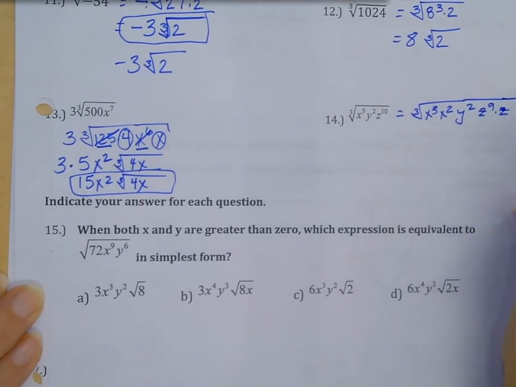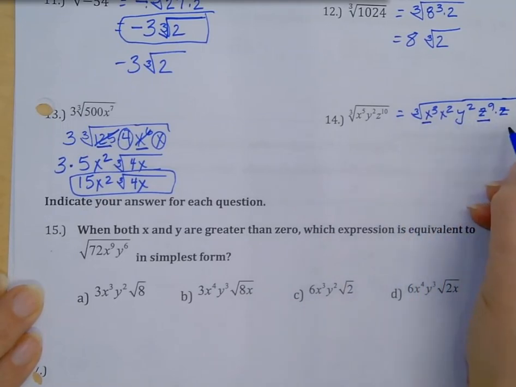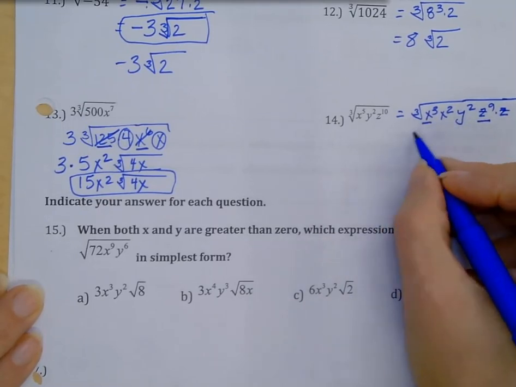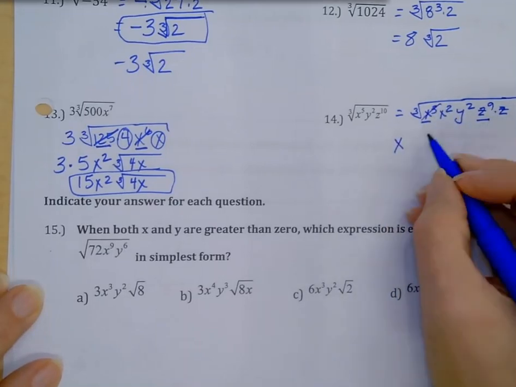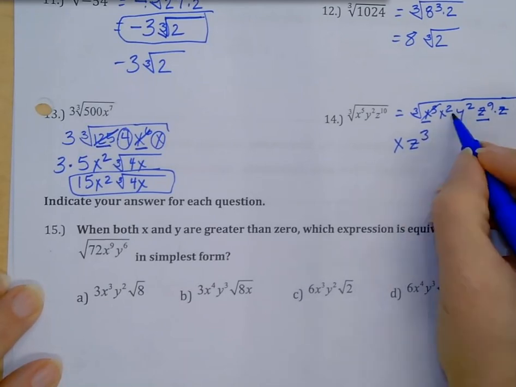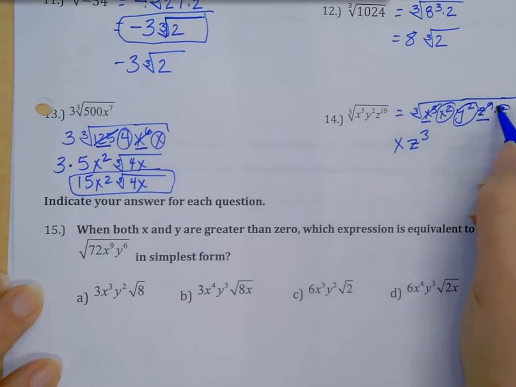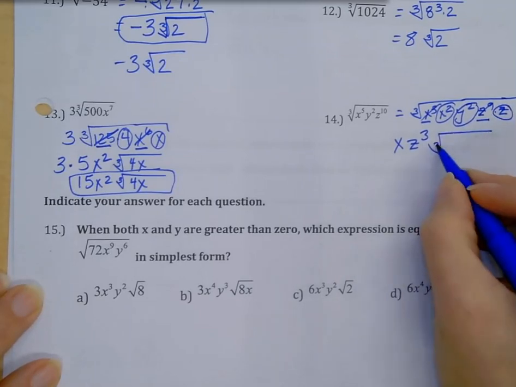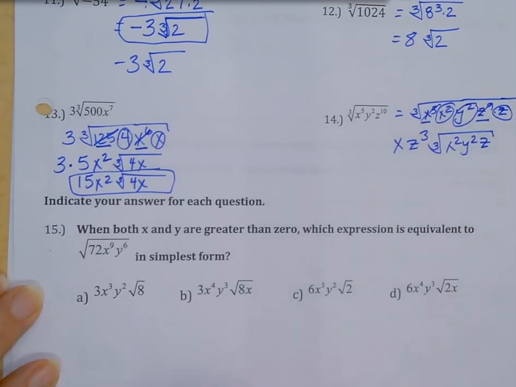Okay. Now I'm taking my perfect cubes and I'm going to pull them out. So the cube root of x cubed is x. The cube root of z to the 9th is z to the 9 divided by 3, so it's z cubed. And then I still have all that stuff inside. So cube root of x squared, y squared times z. That's all under the radical still.